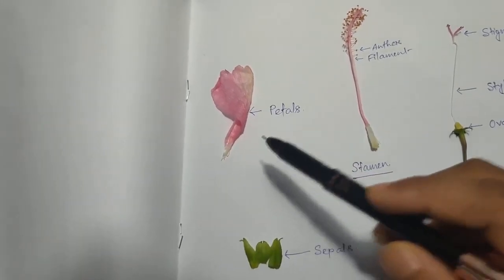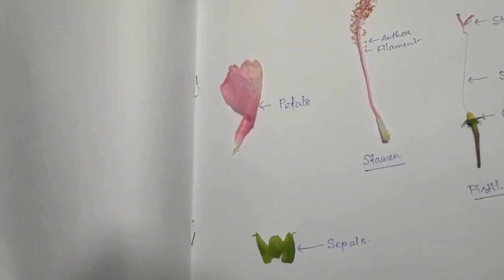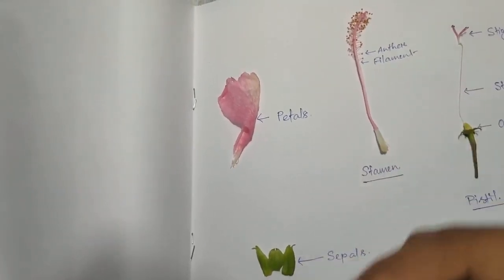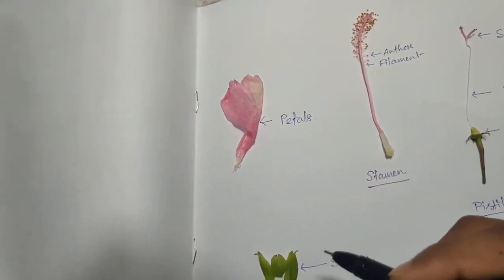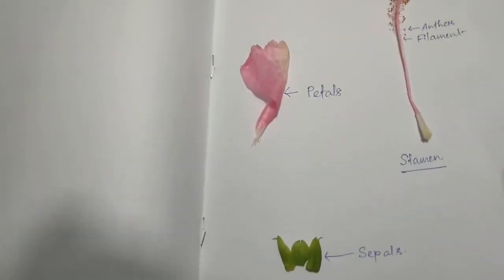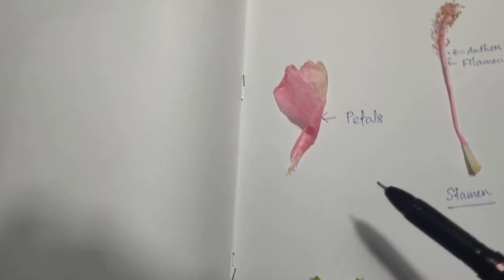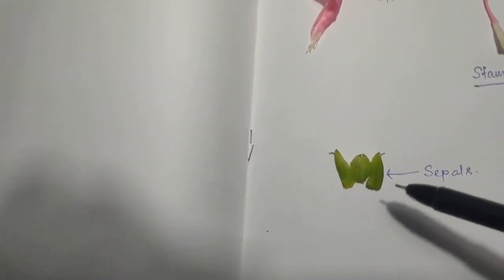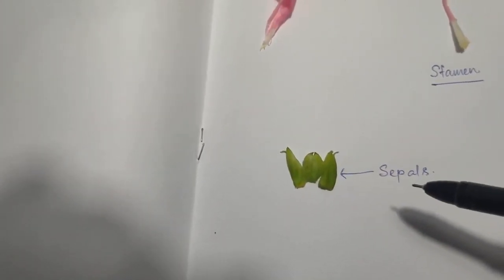So this part is known as petal. It is a colored part, and it attracts honeybees, butterflies, etc. towards the flower. About that you will learn in higher classes. Now we'll just see the colored part that can be seen easily, and it is known as petals. Below the petals we can see one green colored part, which wraps the flower when it is not grown fully. This portion is known as sepals, which is present below the petals.